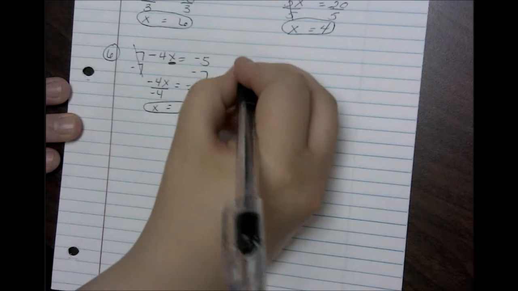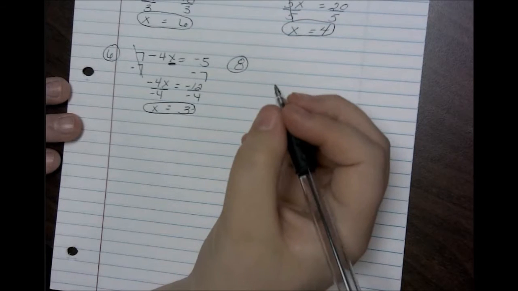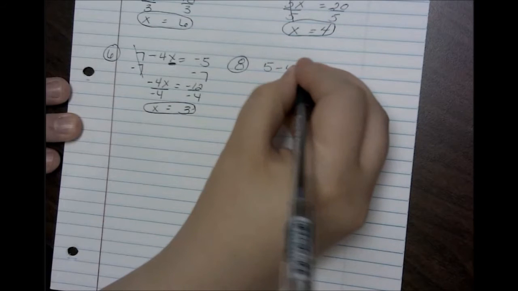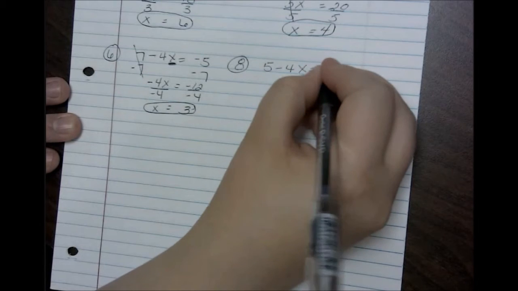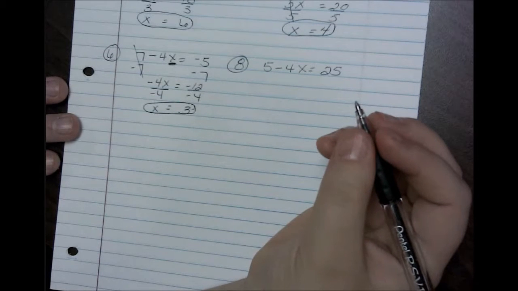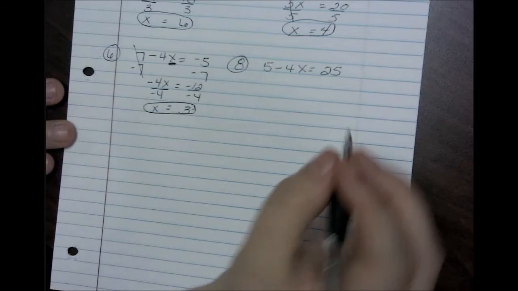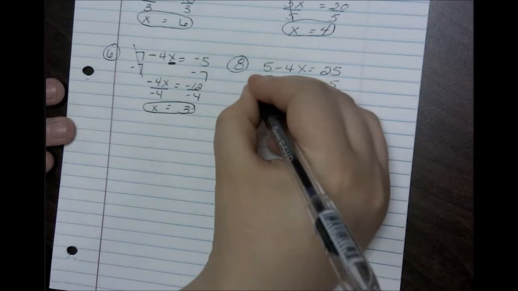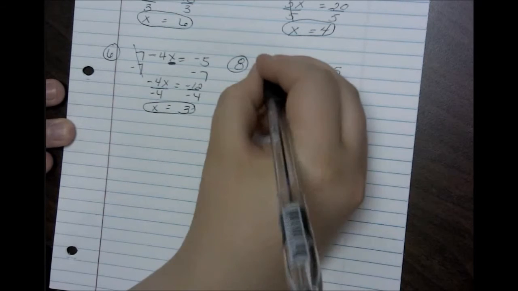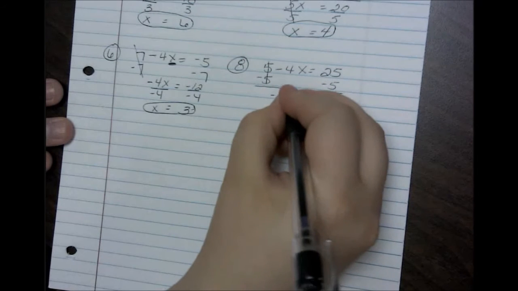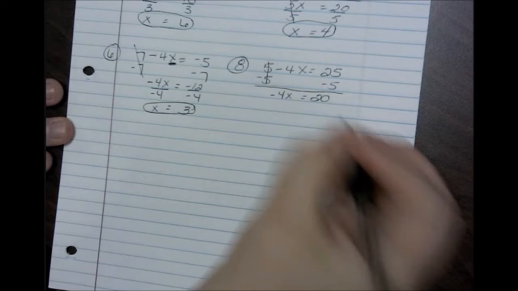Number 8, I have 5 minus 4x equals 25. So number 6 is very similar to what we're about to do to number 8. We're going to subtract the 5 from each side. Those cancel, leaving us with -4x equals 20.